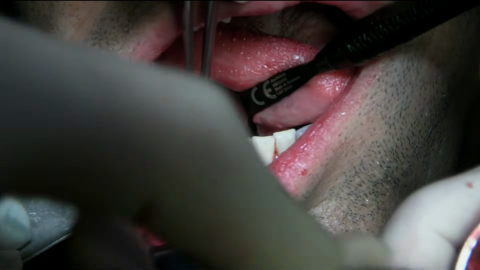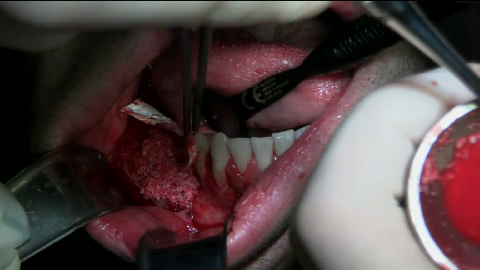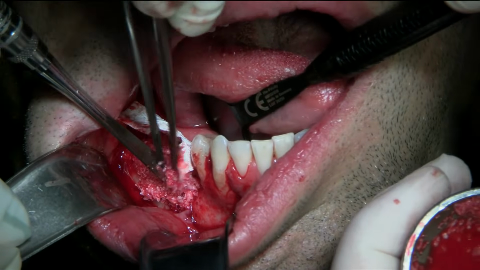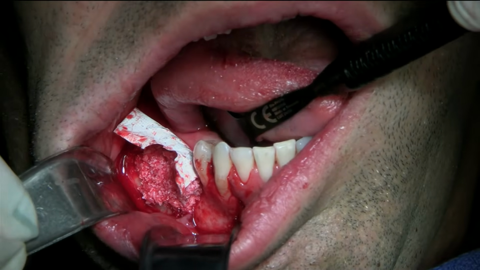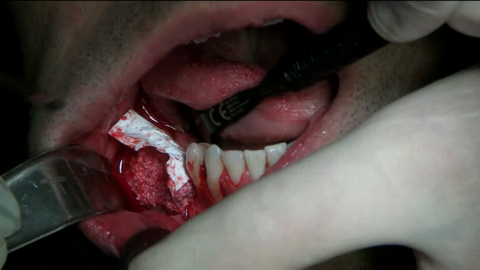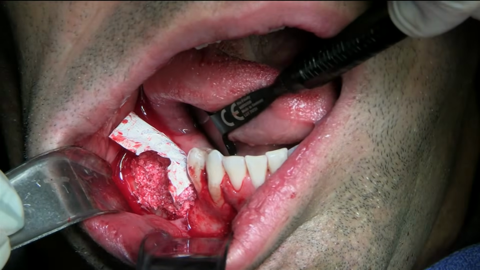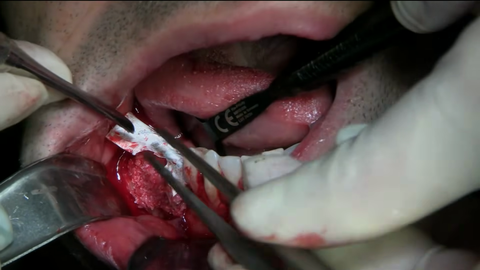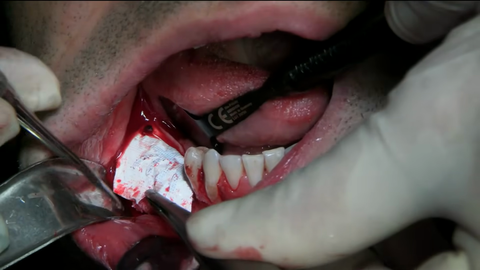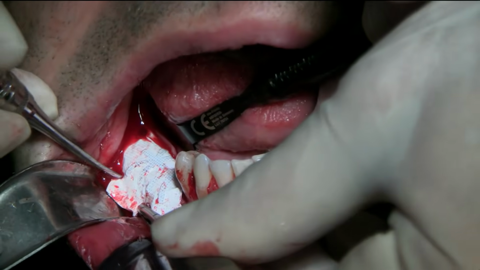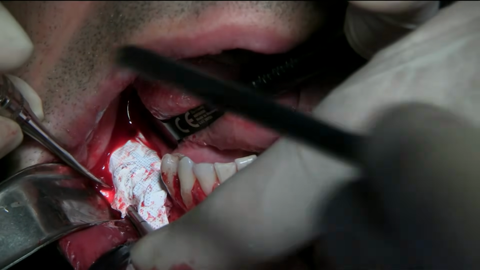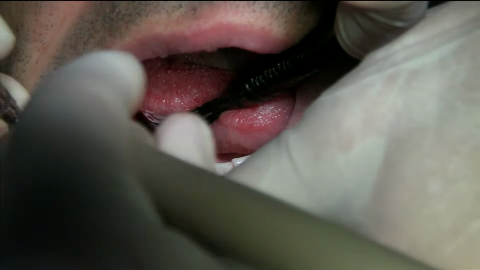A little bit of bone here in the front. Yeah, I used all my bone. Okay, so now I'm going to have to get a pin. Wait, let me just hold, stay like that. Put the membrane down. Yeah, okay, suction there, suction there. This way.